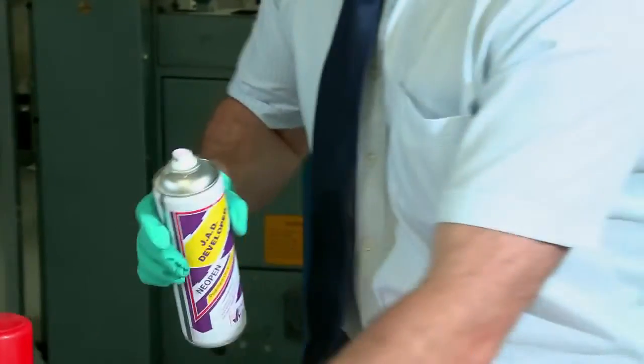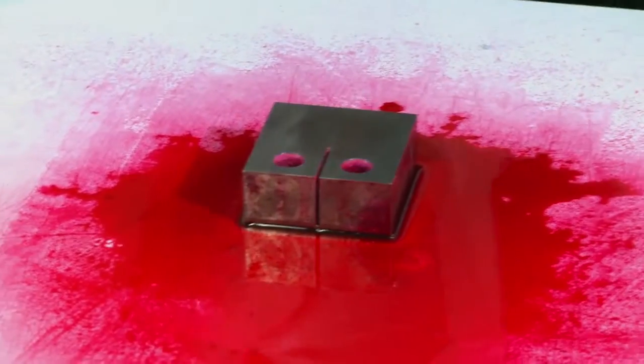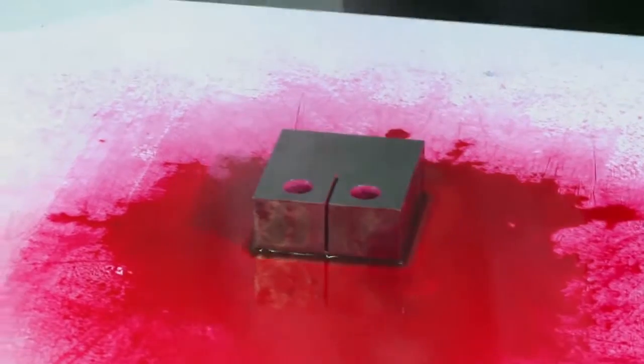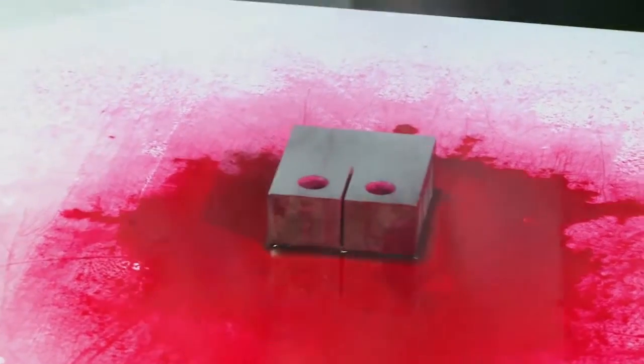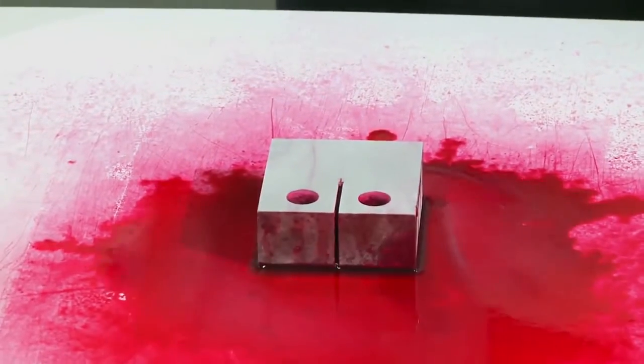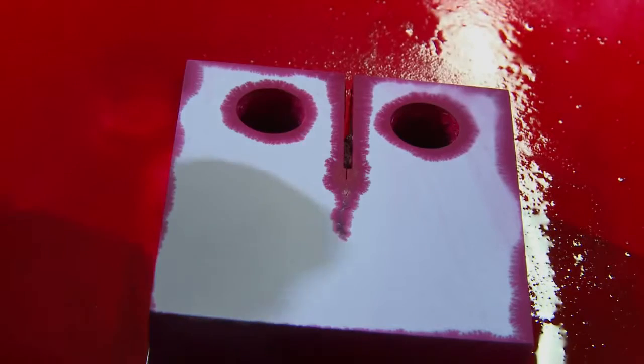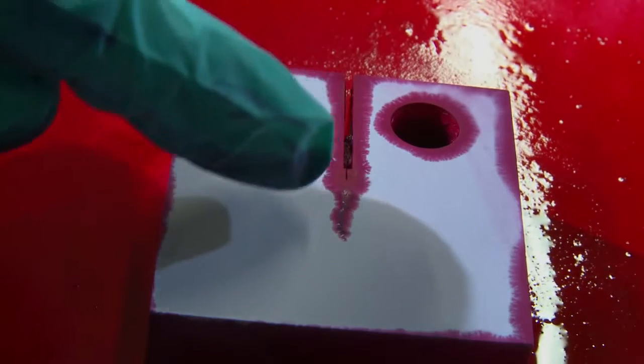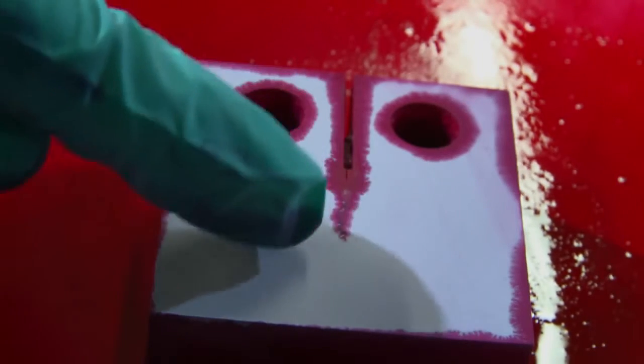Nice and simple. The next section is to get the developer, and we give the surface a nice liberal even coating. Okay, so we've left this sample 10 minutes to develop, and what we can see is there's a crack emanating down the middle of this sample.